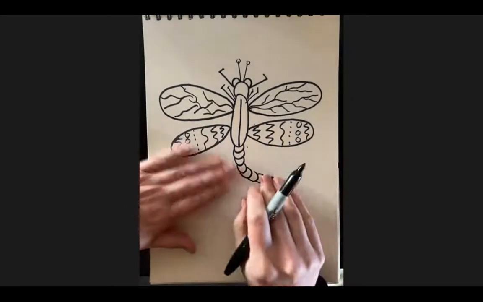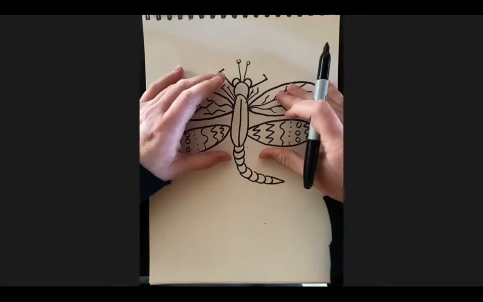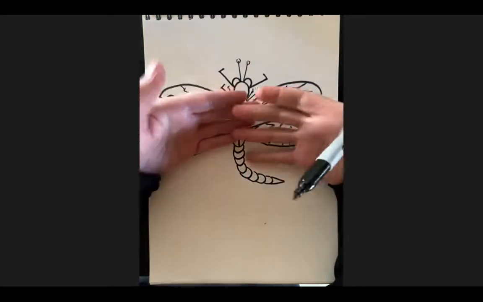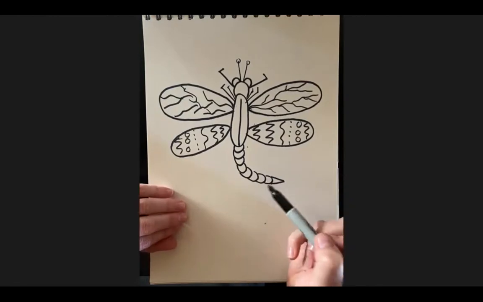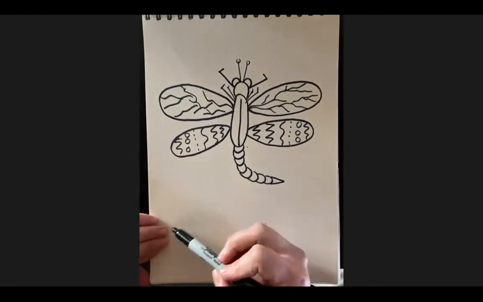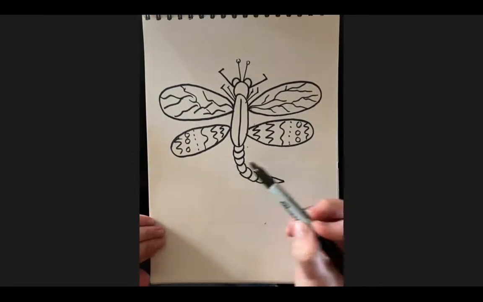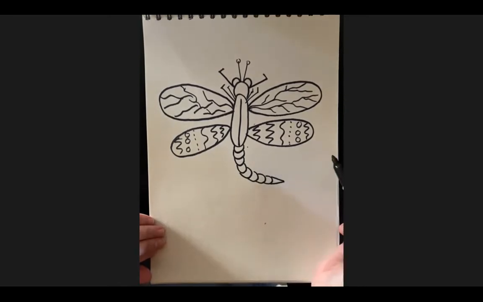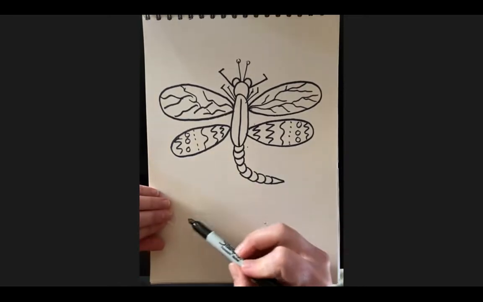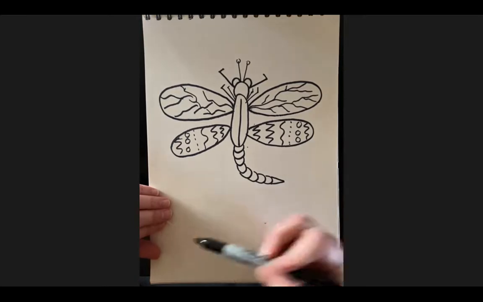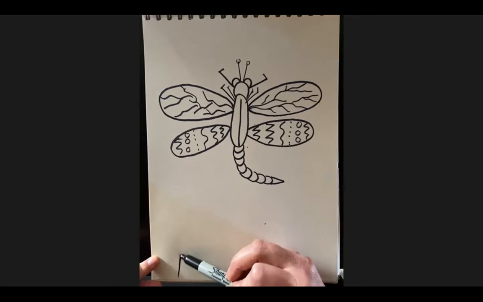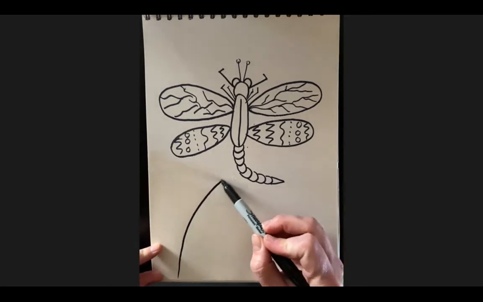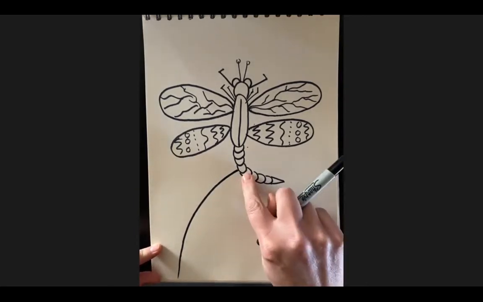Now I'm going to show you how to set your butterfly in a background, okay? And we're going to use some bump and jump techniques here. So we've all done this before where we draw something and then we bump over the object and draw on the other side of it. So for example, if I'd like to draw some grass, I'm going to go up from the bottom of my paper, draw a really long blade of grass that bumps into my dragonfly.